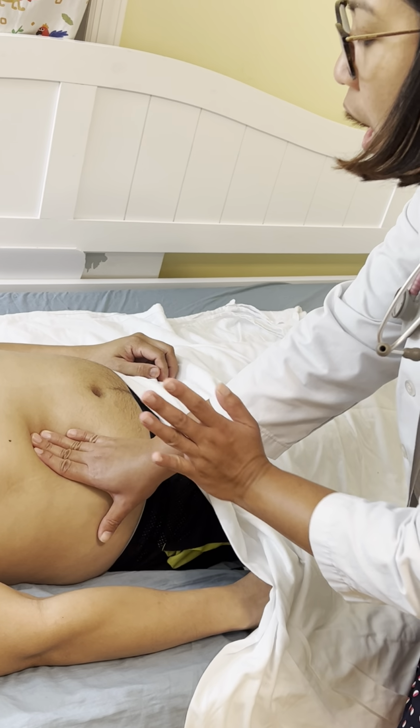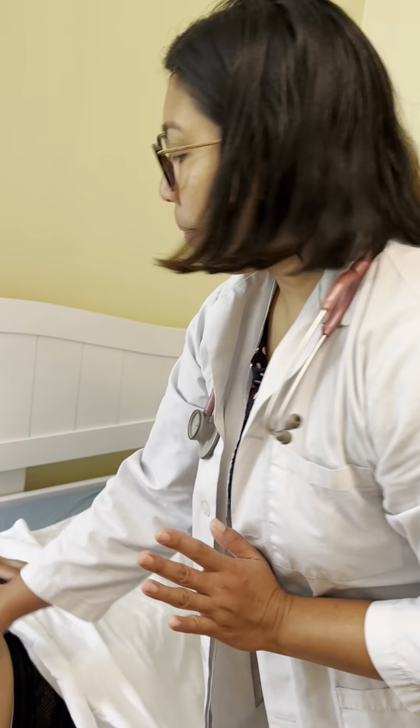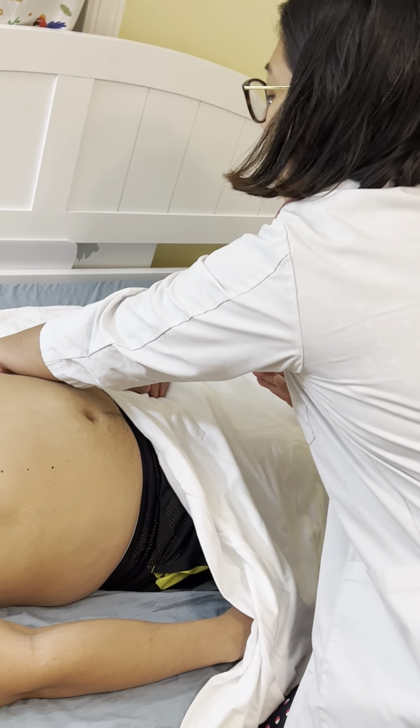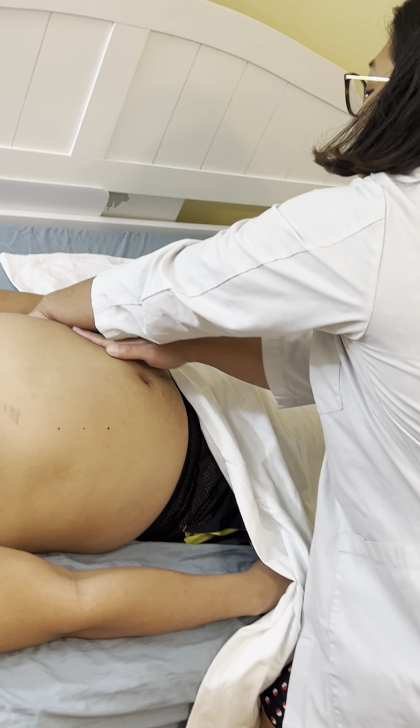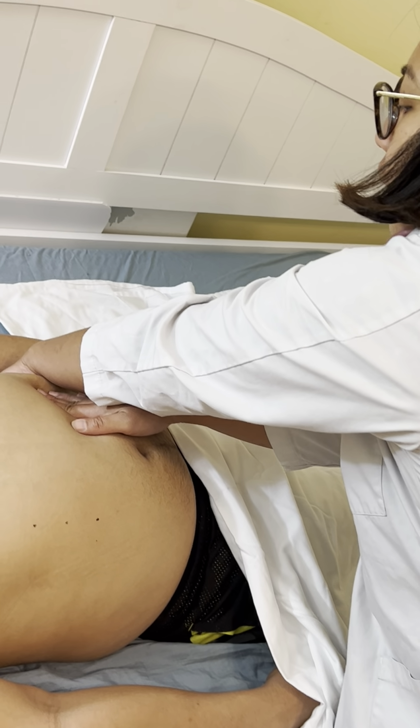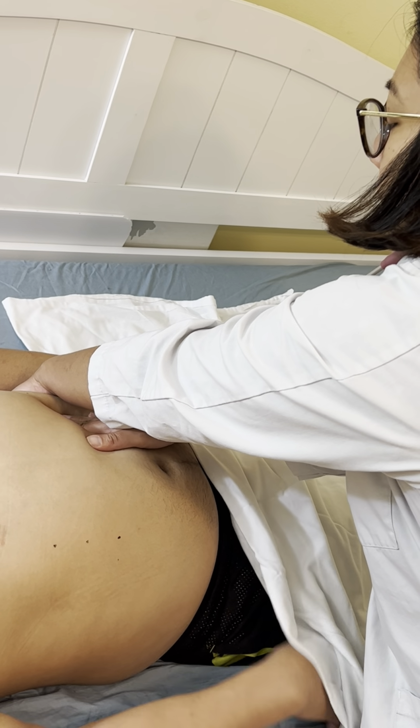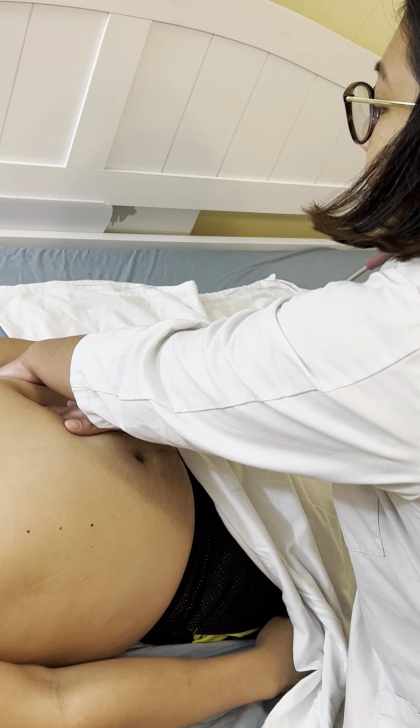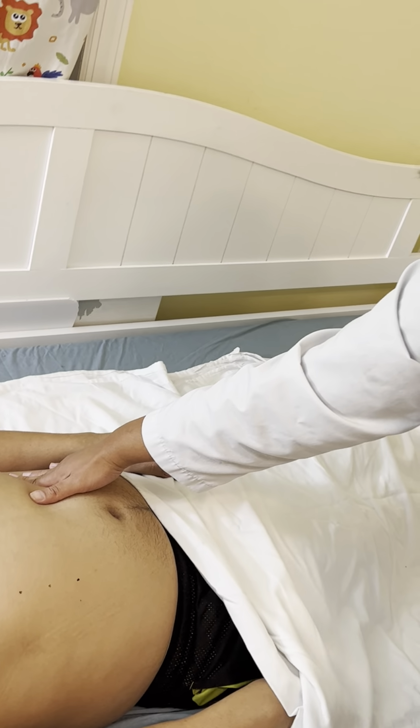I will also do the palpation of the spleen, which is on the left side. I place my left hand on the back and my right hand on the front, palpating for enlargement of the spleen. Any palpation of an enlarged spleen could increase the risk for rupture.